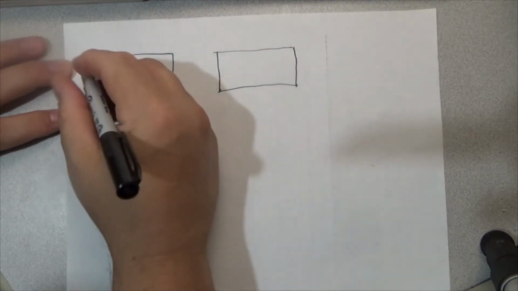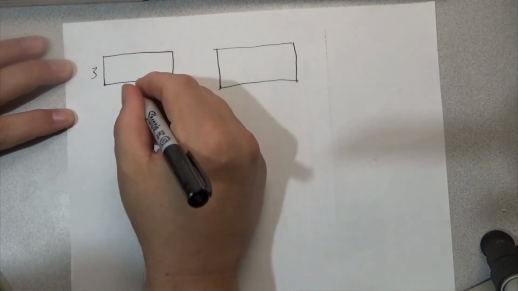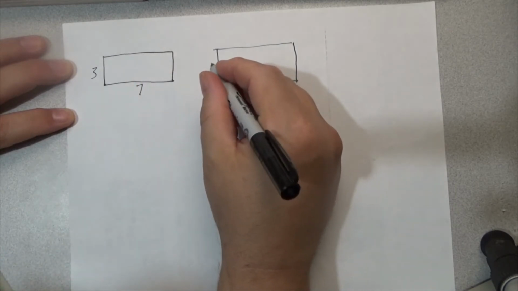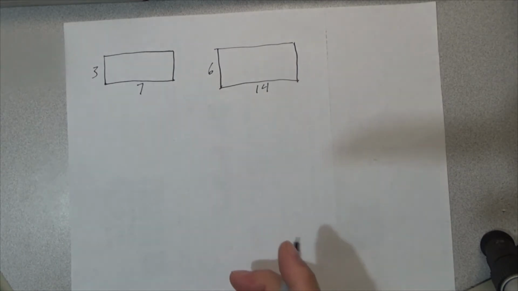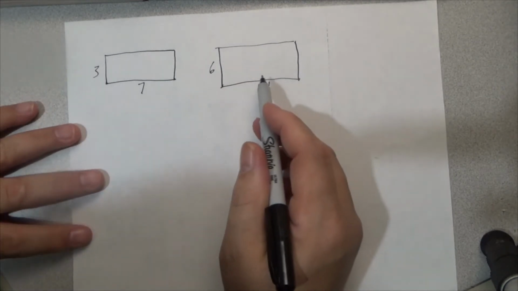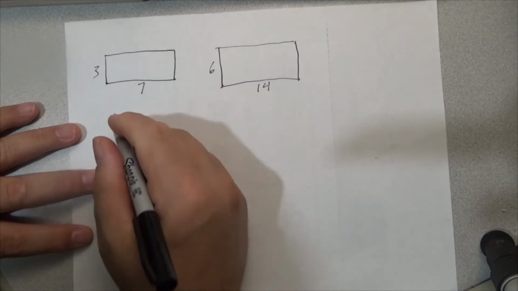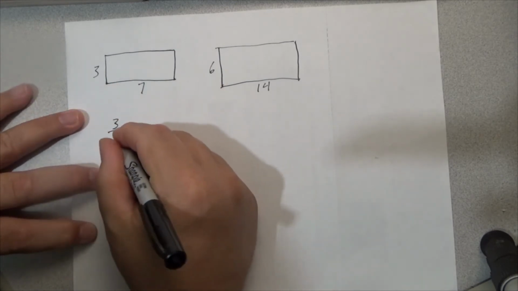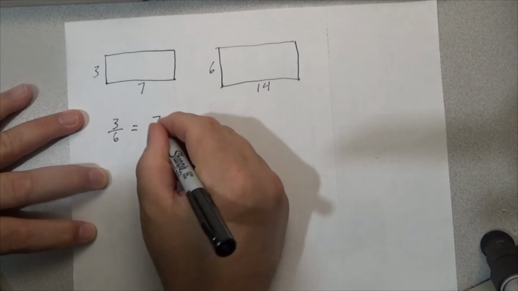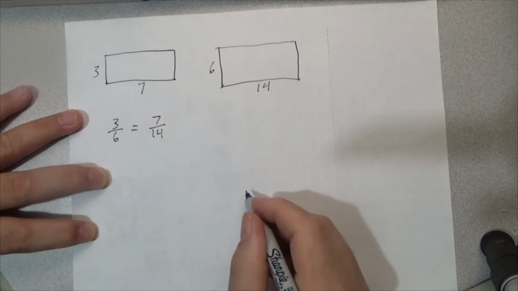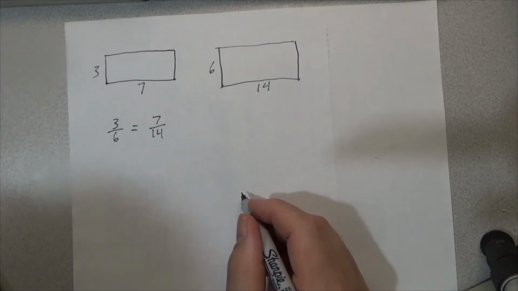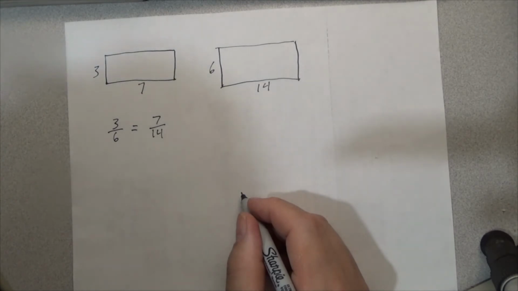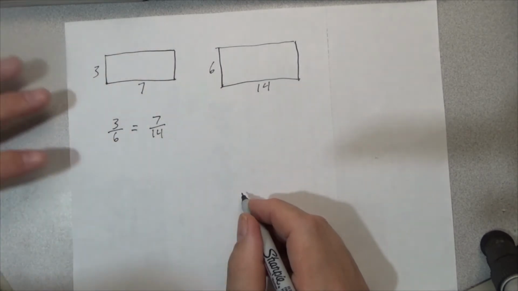And let's say that this side is 3, this side is 7, this side is 6, and this side is 14. Okay? So, these are similar because 3 over 6 is equal to 7 over 14. So the sides are proportional. So therefore, if the sides are proportional, then the perimeters are proportional as well.